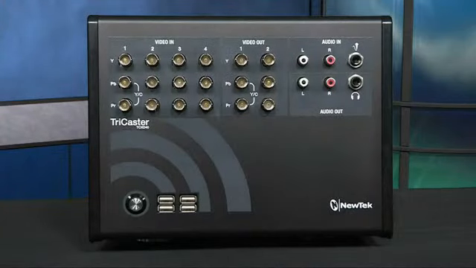The TriCaster 40 has a variety of outputs for broadcasting your live production. Let's start by looking at and configuring the video outputs. The outputs are here on the front of the system, and they are labeled 1 and 2. The resolution of output 1 will follow the session resolution. If you start a session in 1080i, then output 1 will be component 1080i.